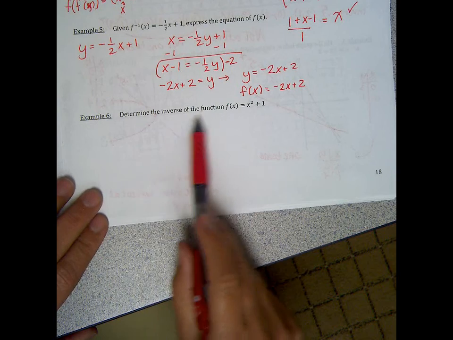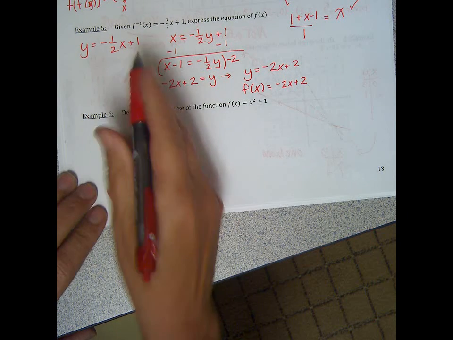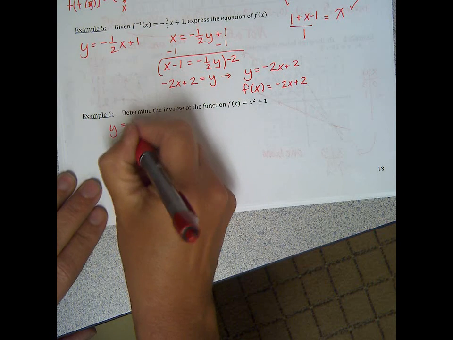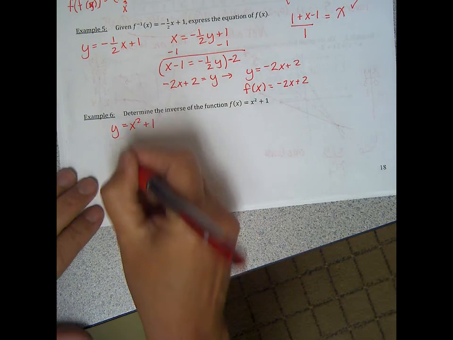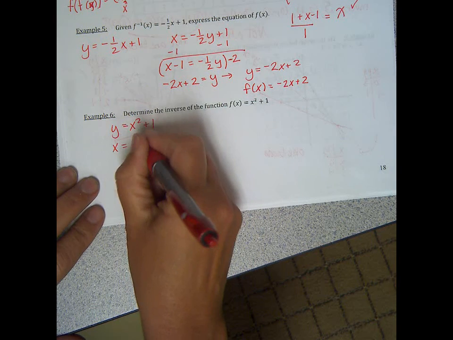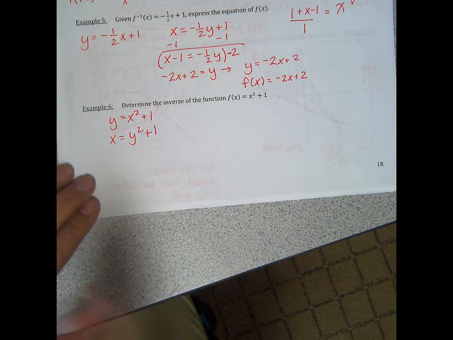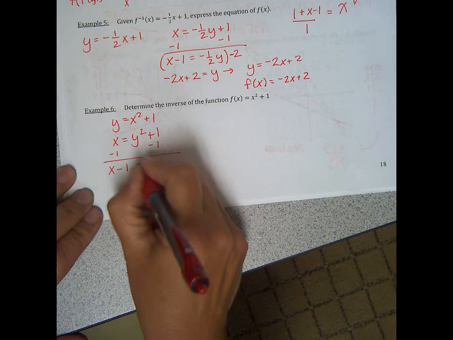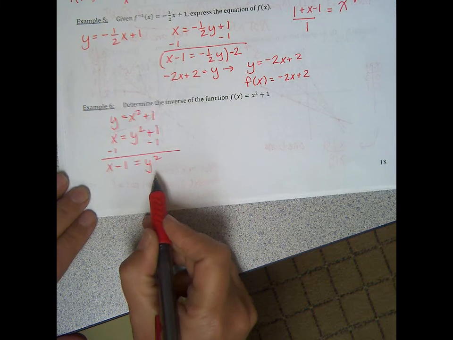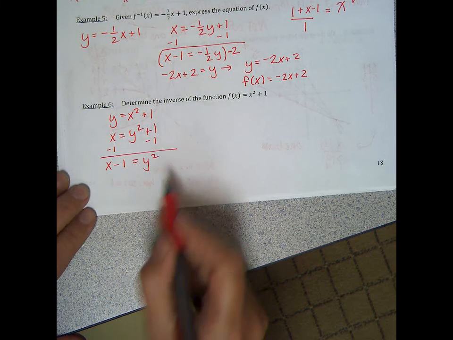Okay, then the last one. Determine the inverse of this function. So we have y equals x squared plus 1. So we're going to switch the x and y again. This one's commonly missed because, so we subtract 1, x minus 1 equals y squared. How do I get rid of a square? I square root both sides.